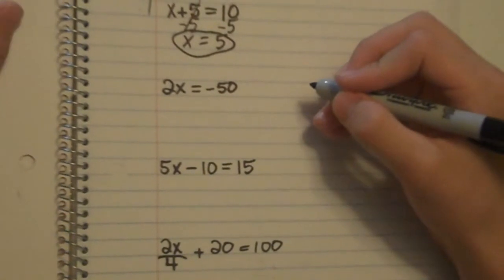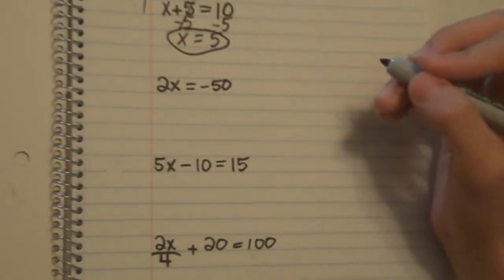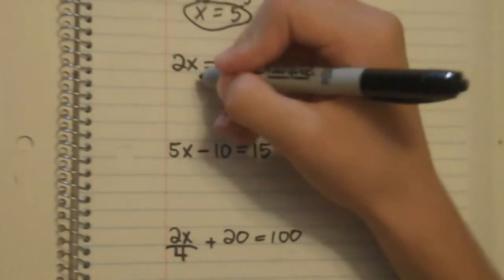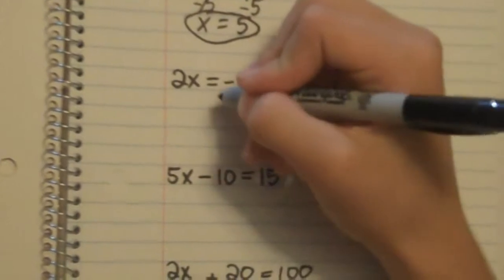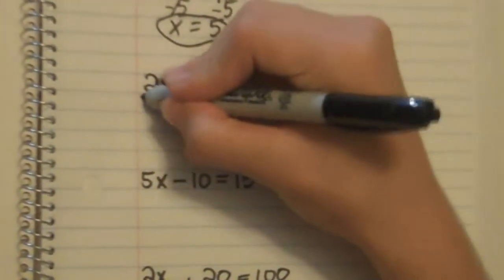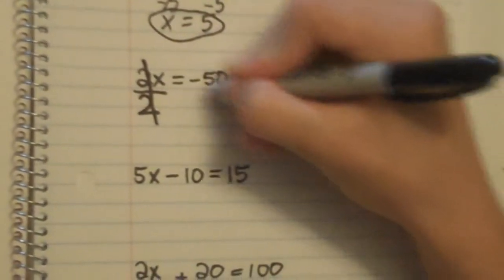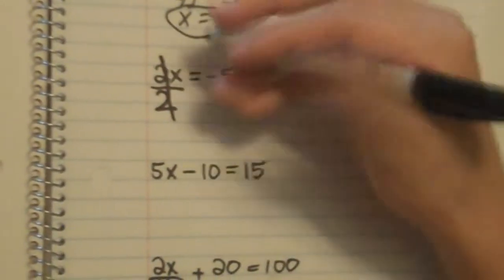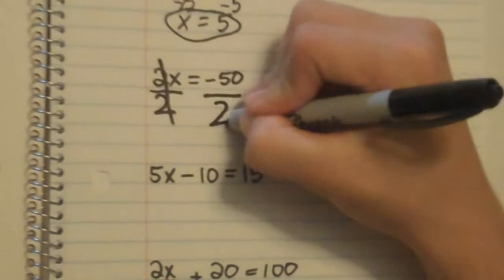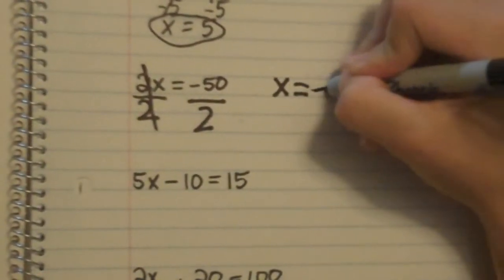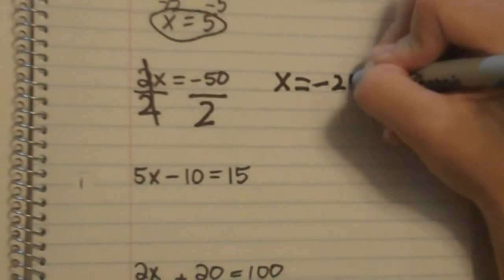So I know what you're thinking. We know what to do if you add, but what if you have to multiply? See, you just do the opposite of what is currently happening. So if x is being multiplied by 2, you have to divide it by 2 to cancel out the 2. But golden rule, divide this by 2 as well. So you get x equals negative 25.